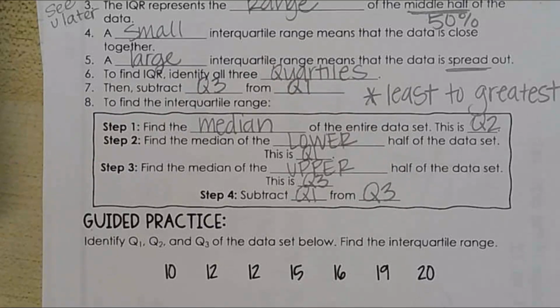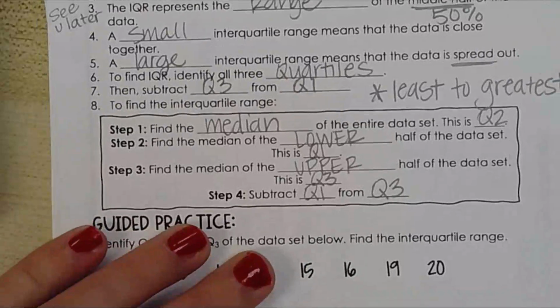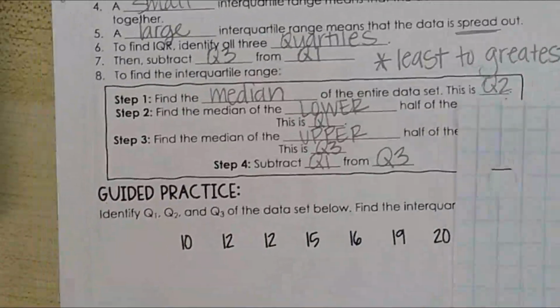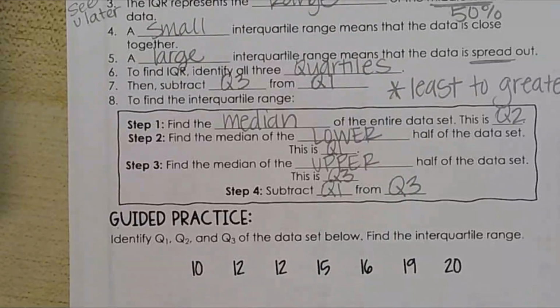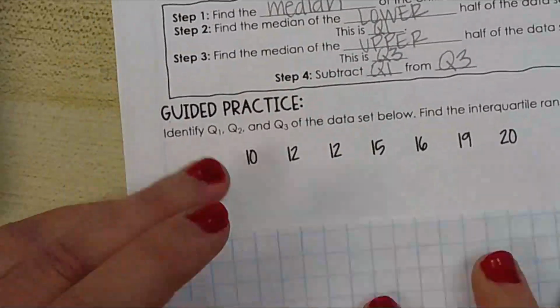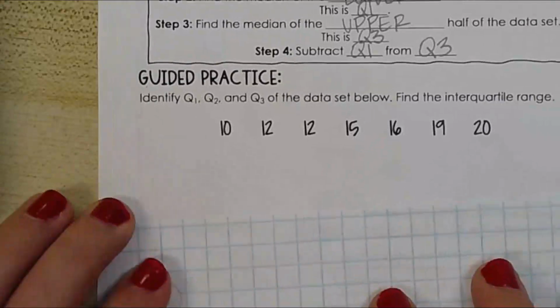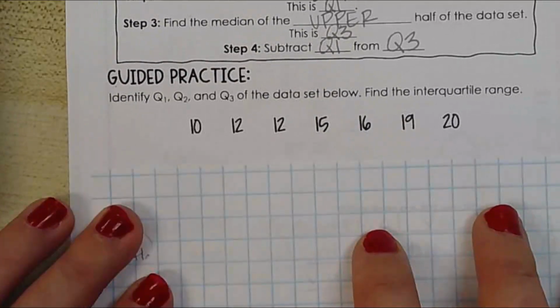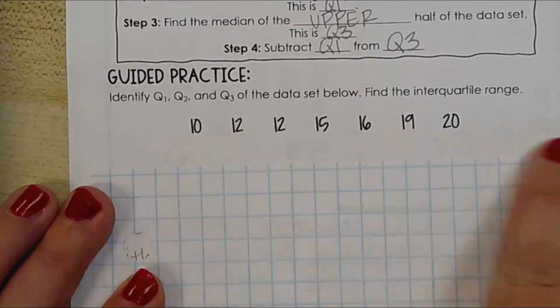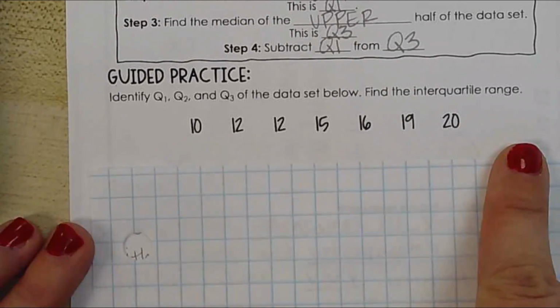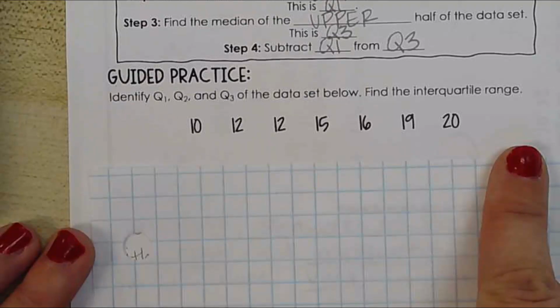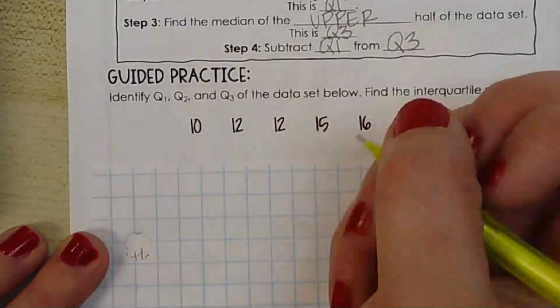All right, so this is why I need you to have that graph paper out, because we do not have enough room to be working on these pieces of paper, because I know a lot of you like to write big. I need you to take this data set listed here, and please make sure it's listed from least to greatest. Okay?